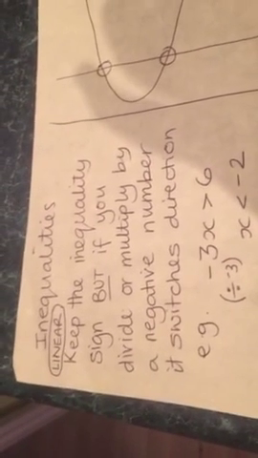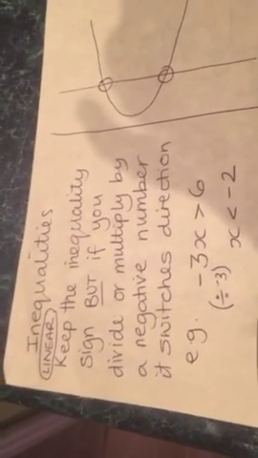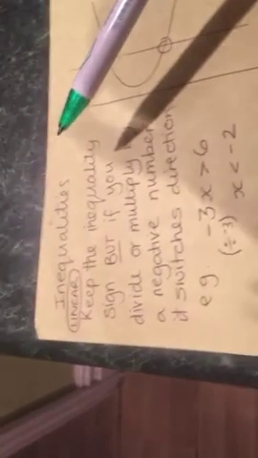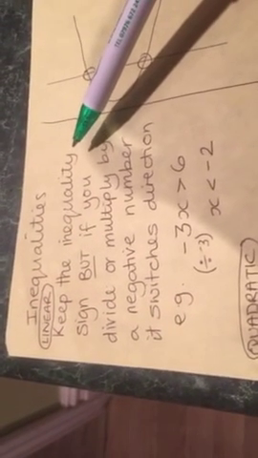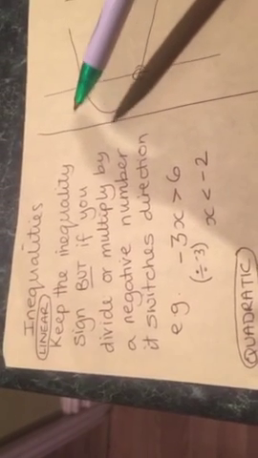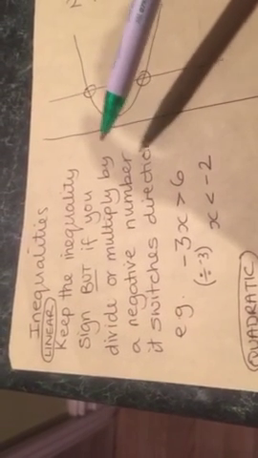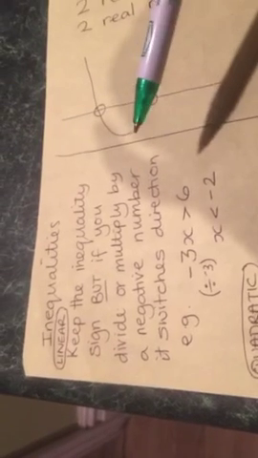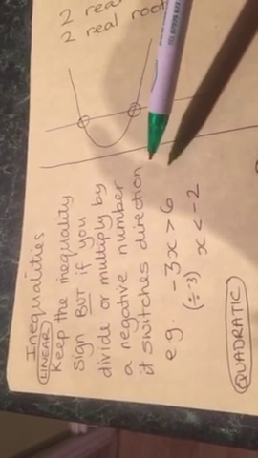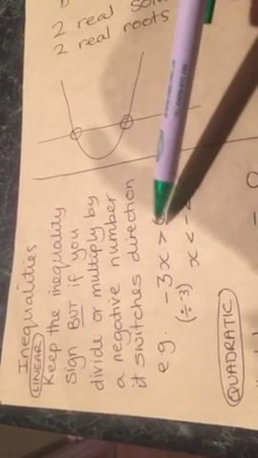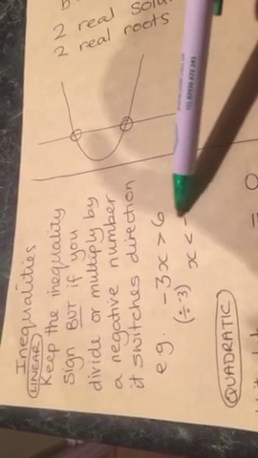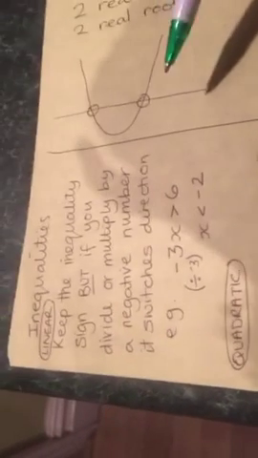So looking at inequalities, first of all, simple GCSE, looking at linear inequalities. The key thing is that you just keep the inequality sign in and you solve it like a normal equation, but if you're dividing or multiplying by a negative number, the inequality sign switches direction. So here we've divided by -3 and it turns from a greater than to a less than.